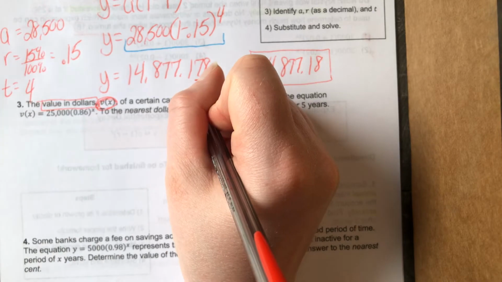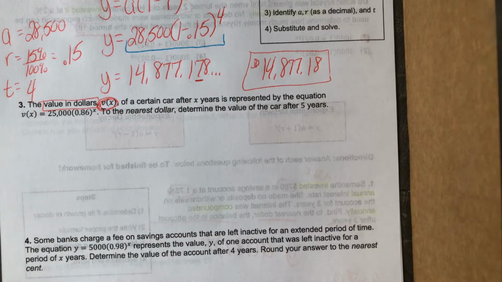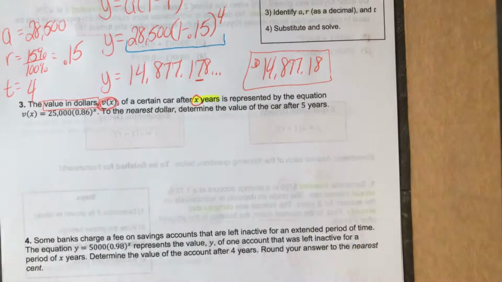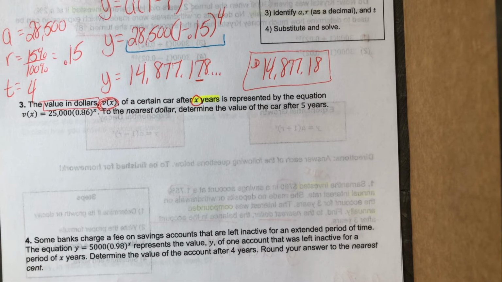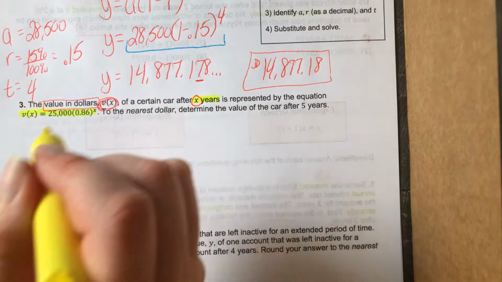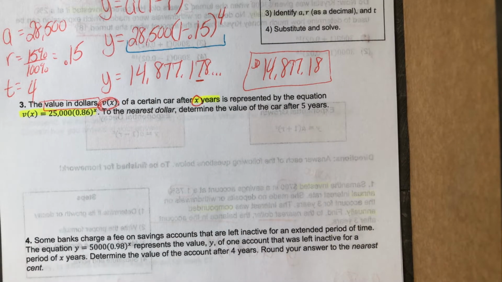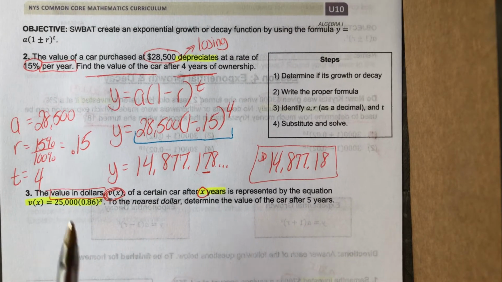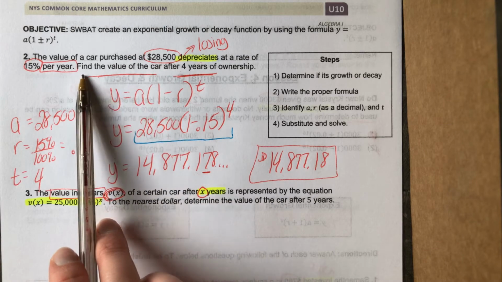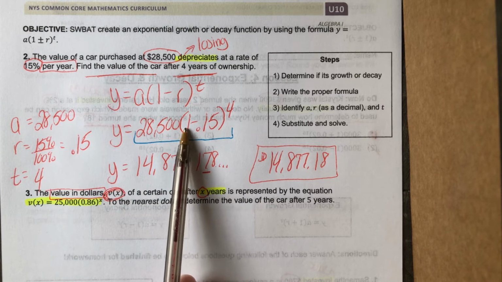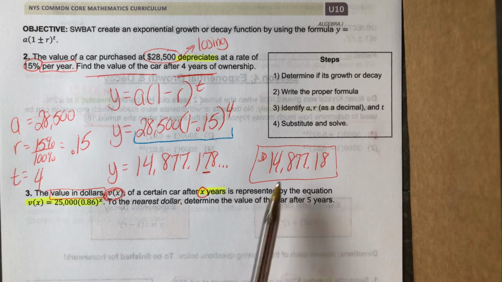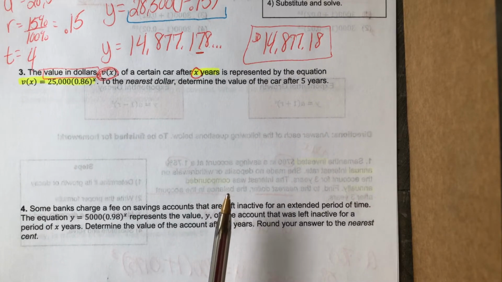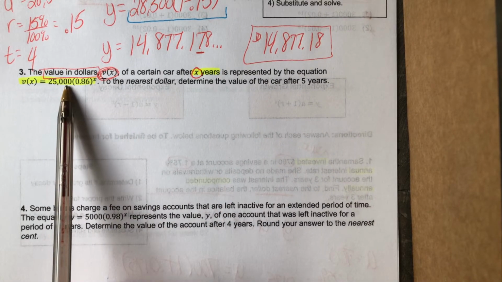Again, it says after X years. I'm going to just highlight that because that's important. After X years. And it's being represented by that equation. So I'm going to highlight the equation since they're giving it to me. So I hope you guys are noticing that in the other questions so far, like 1 and 2, we had to create the function so we could plug in and solve. If you look at number 3, they're giving you the function. You don't have to create it.